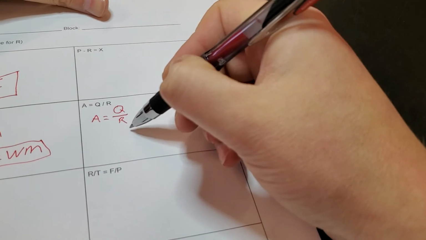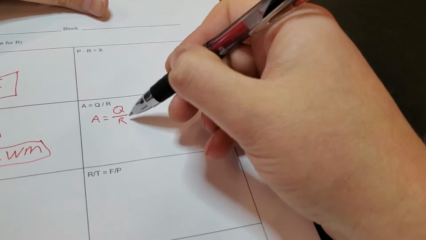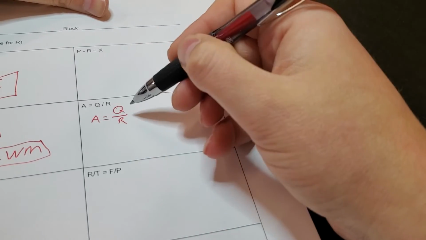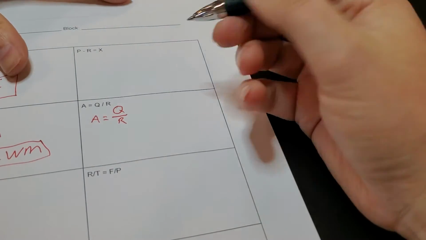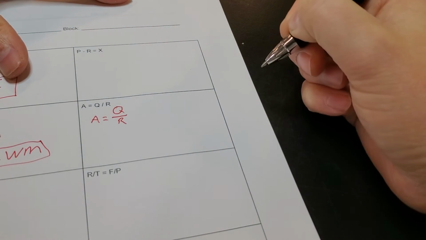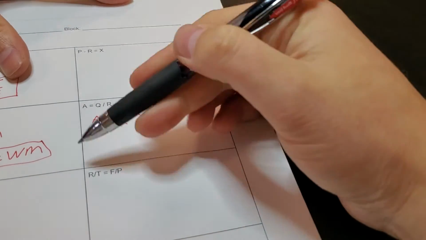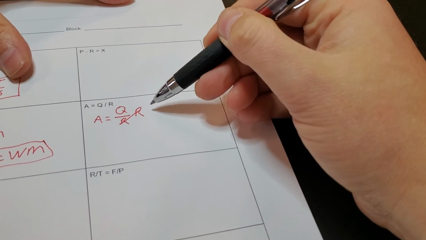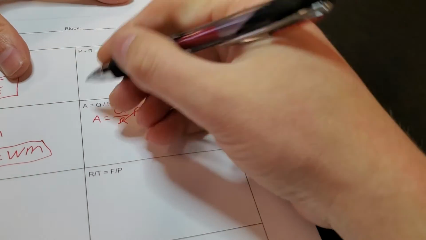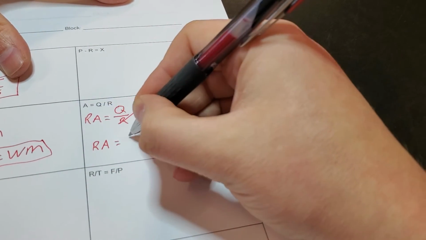To make our life easier, whenever you see something that we want to solve for in the bottom, get rid of it. Make this whole thing a nice flat linear equation, okay? To pull this R out from underneath, the only way that I can do that is to multiply by R. But like we learned in the last two, if I do something to this side, got to do it to that side. I got to come over here and also multiply by R. So now I have RA equals Q.